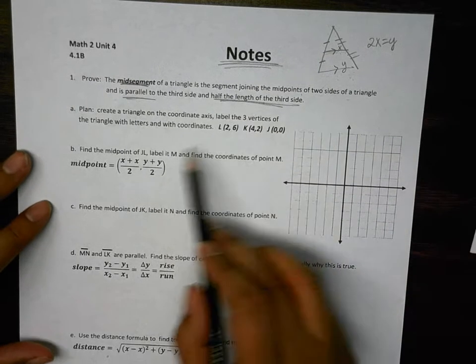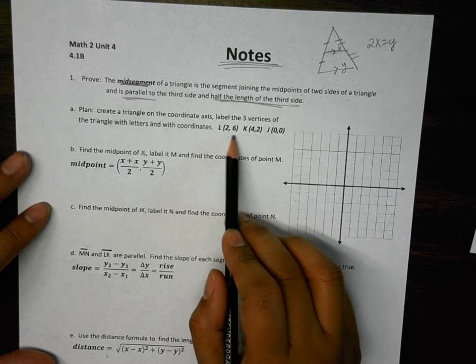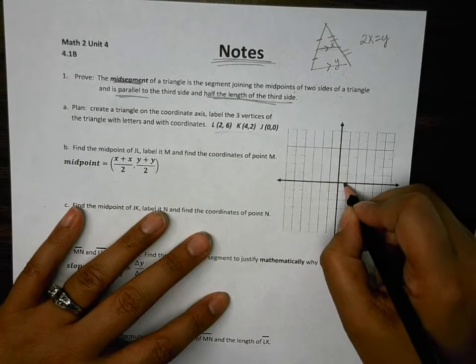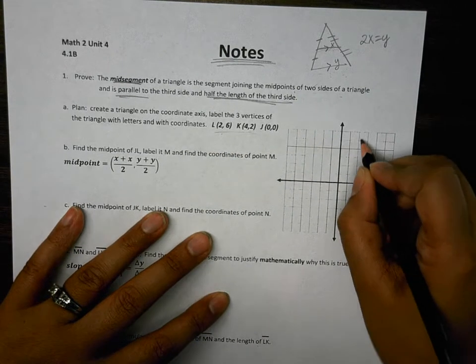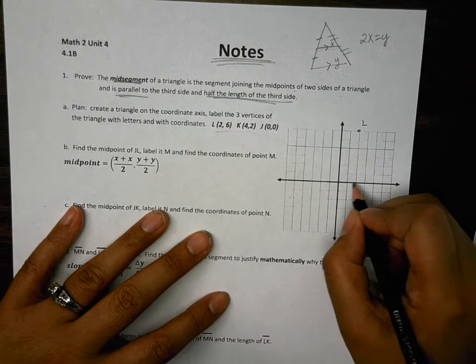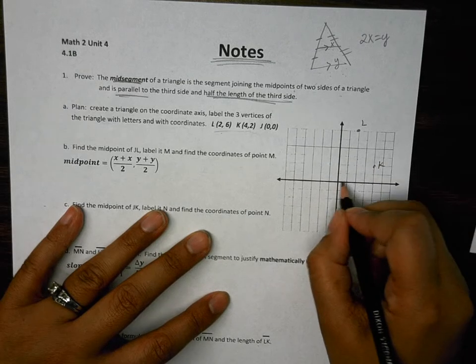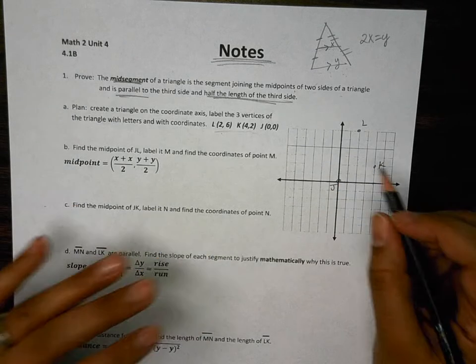All right, let's go ahead and plot these points. Have you guys plotted them already? Has anybody done this already? If you haven't, do it now. L is 2, 6. And label as you go. K is 4, 2. And J is at the origin, 0, 0.